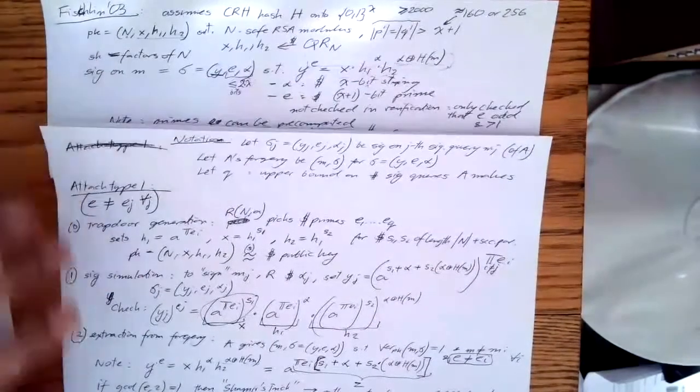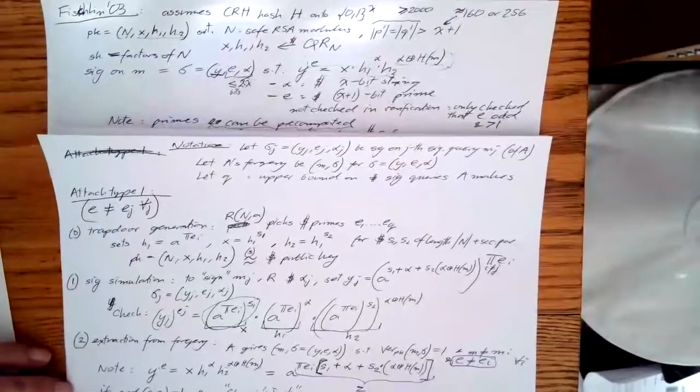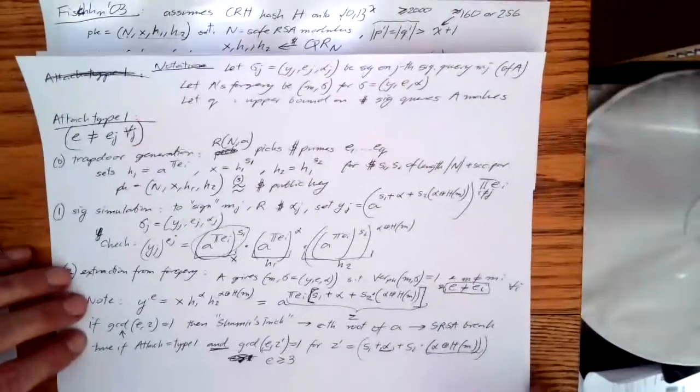Because otherwise the first root is just identity.